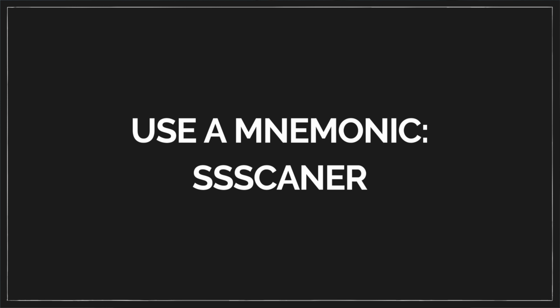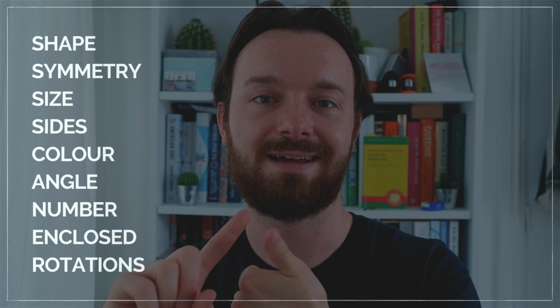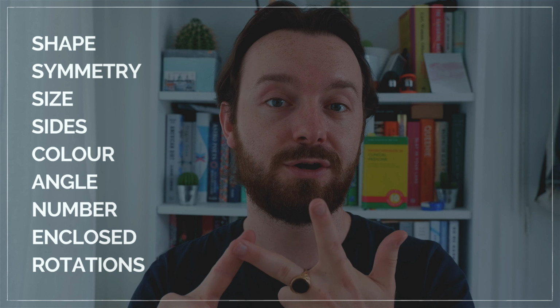First of all, it's a really good idea to come up with some kind of system or mnemonic and a way that you're going to approach the different possible rules that might be present in the boxes. So I like to use the mnemonic SCANNER, and that's scanner with 4 S's. So scanner with 4 S's stands for shape, symmetry, size and sides, color, angle, number, enclosed, and rotations. Now, those 9 things don't actually cover all of the possible variations, but I think they're the most common rules that might come up. It gives you something to hold in your head as you scan over the options, so you can tick those off one at a time.